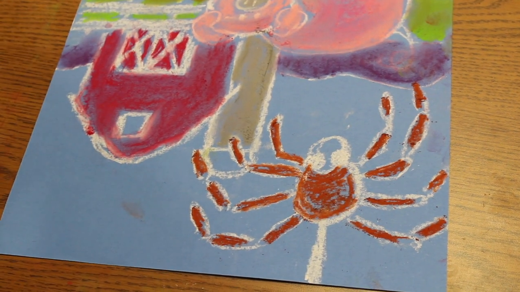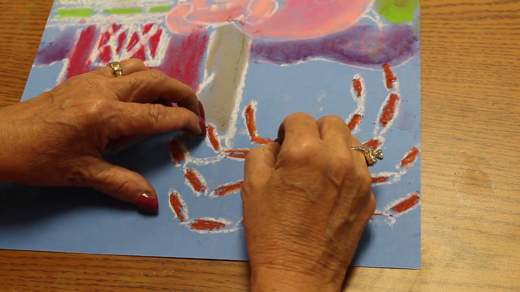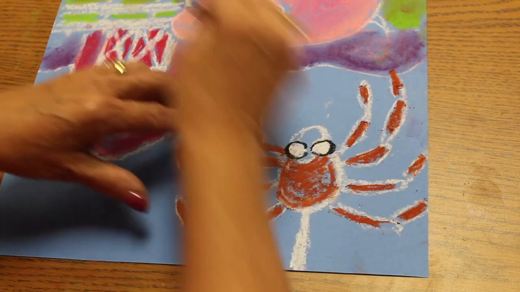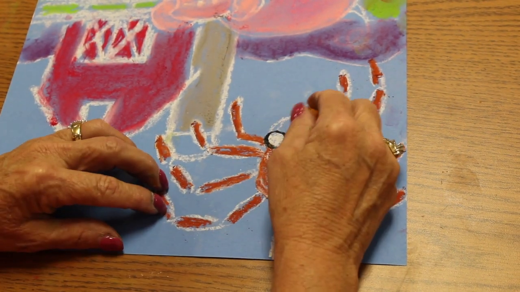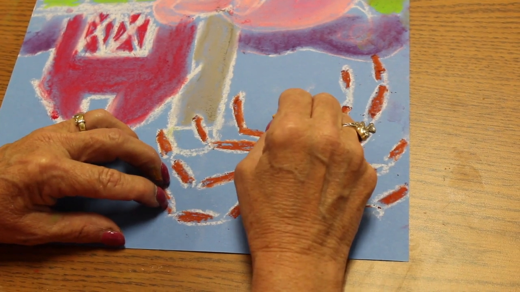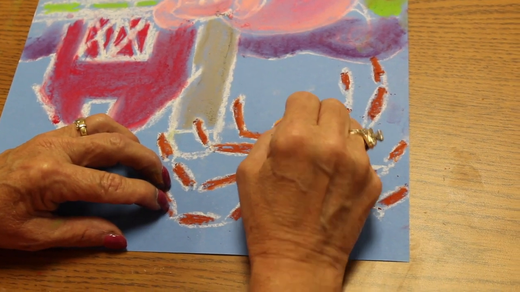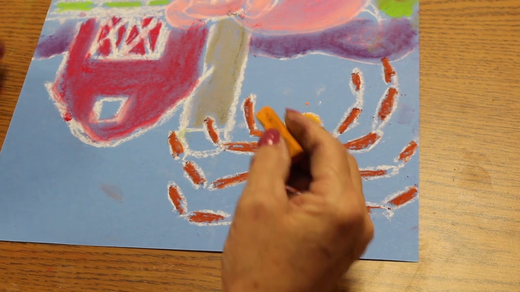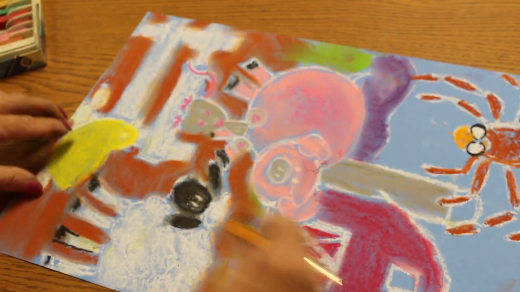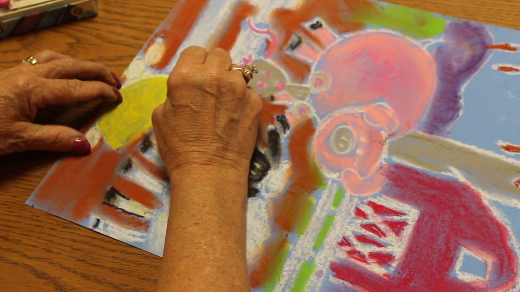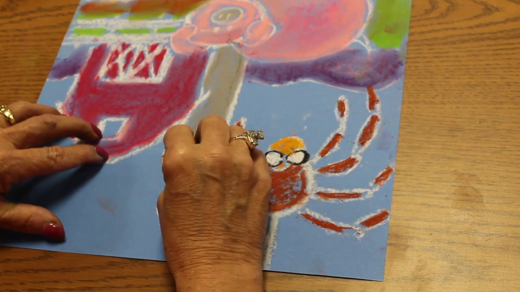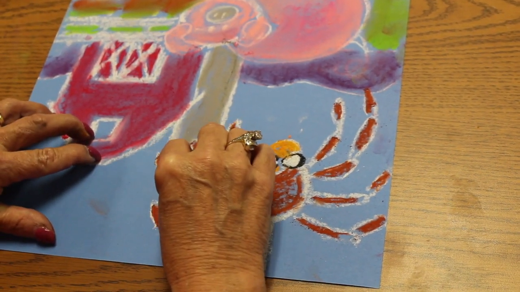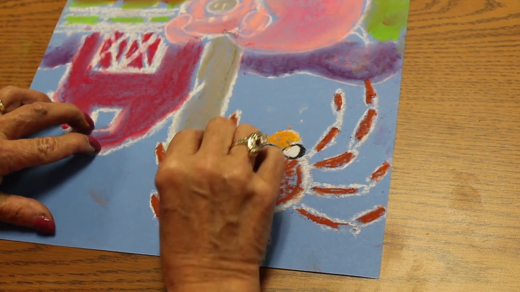And let's see, what color should I make her face? Maybe she's got eyes. And maybe I'll make her face orange. And I'm going to use this orange also to color the little beak on the chicken. Little chick. And we didn't color this silo top, so we'll get the top of the silo here.